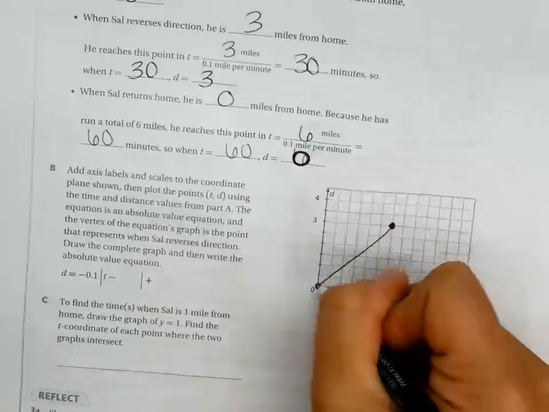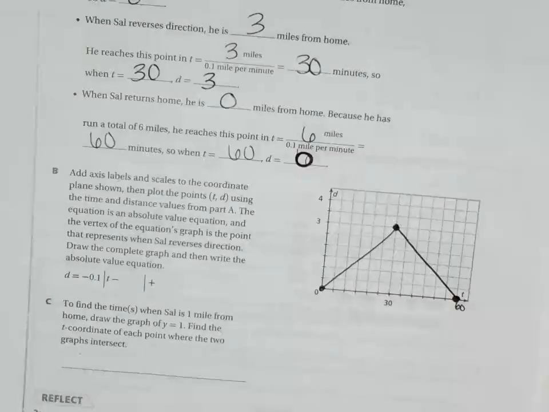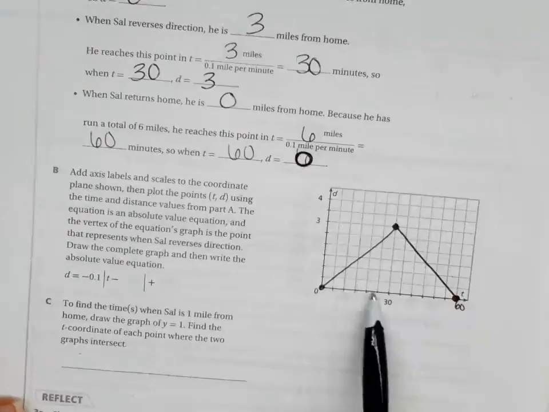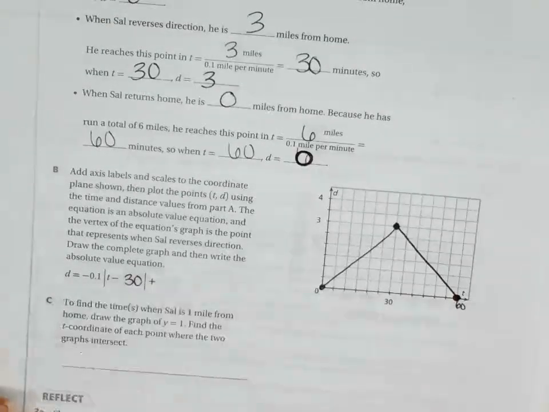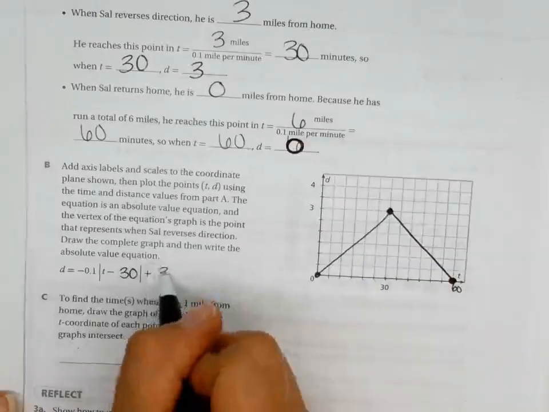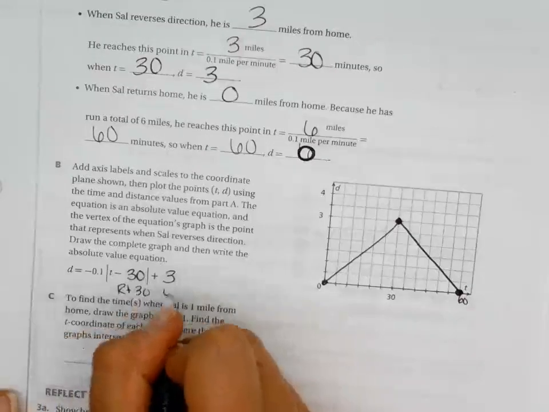You guys see it? So it normally would be (0, 0), but it's been shifted 30 to the right, opposite of what you think, right? And it was shifted up how many? 3. This is right 30, up 3.